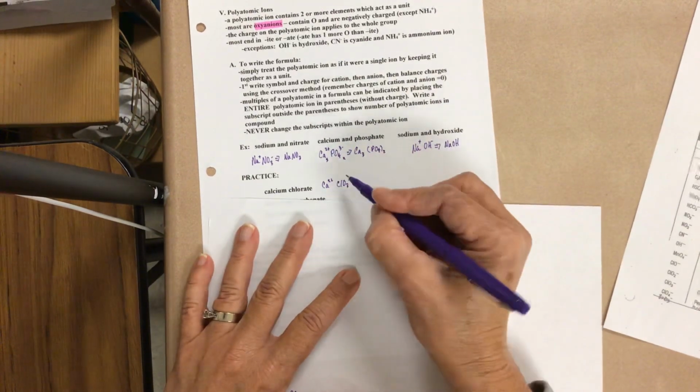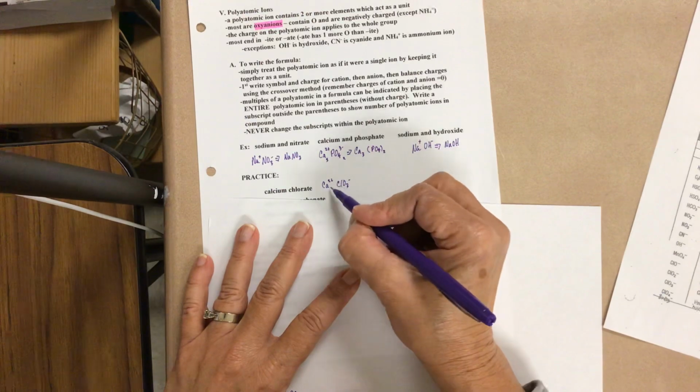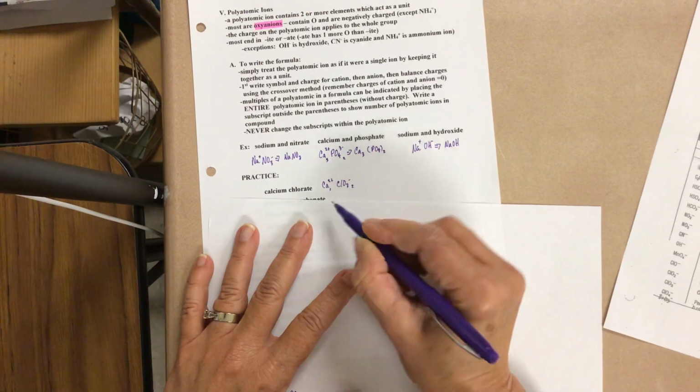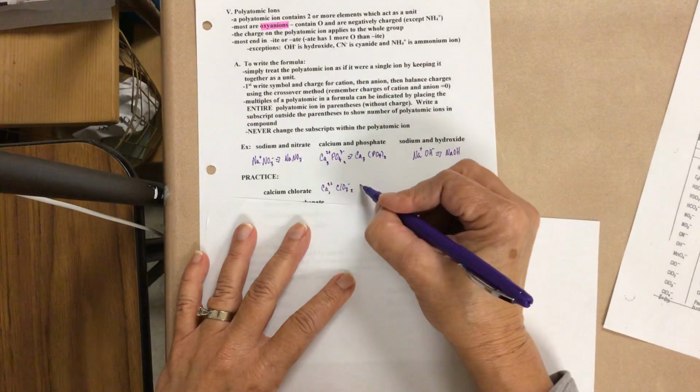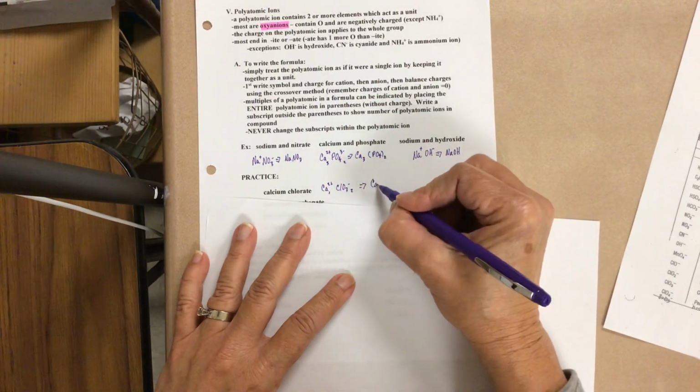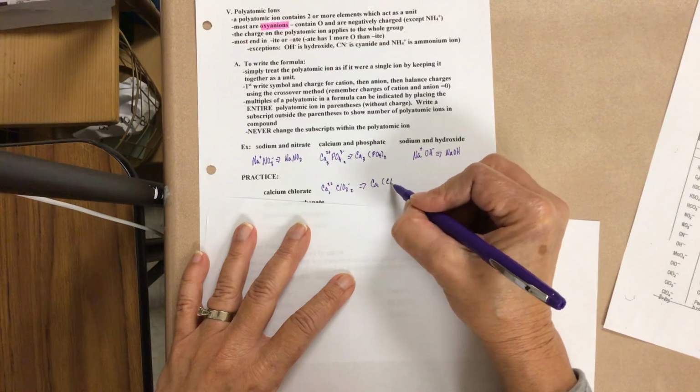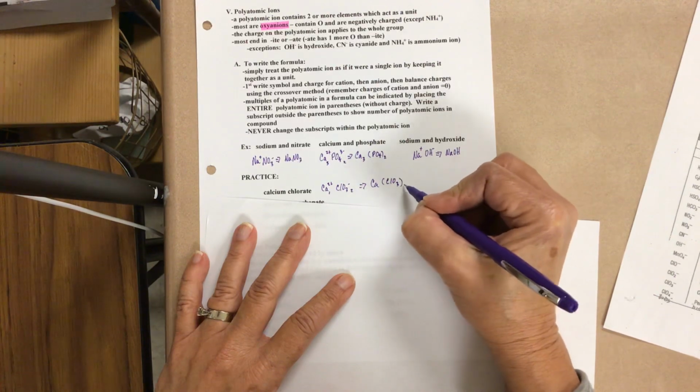Okay, your charges don't equal 0, so you crisscross. So you're going to bring a 1 down here and a 2 down here. So that means you're going to have 1 calcium for every 2 chlorates. So your formula will be Ca(ClO3)2.